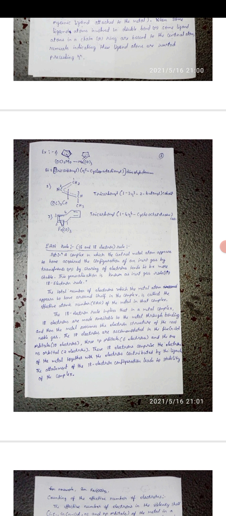Here is one of the compounds. It is named bis[tricarbonyl(eta-5-cyclopentadienyl)molybdenum]. The 5 indicates the ring, that is the five-carbon cyclopentadienyl ring. In the next example you can see tricarbonyl(1,3-eta-3-2-butyl)cobalt, where eta-3 indicates the number of carbon atoms. In the third example there are 4 carbon atoms: tricarbonyl(1-4-eta-4-cyclooctatetraene)iron. This is how we name an organometallic compound when there are unsaturated molecules or groups.